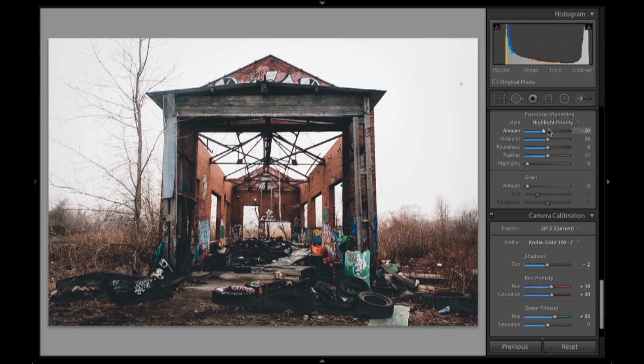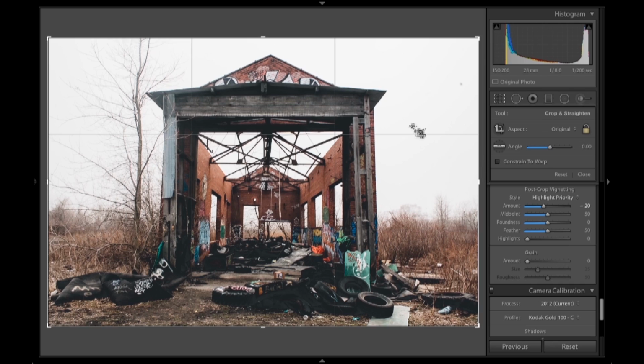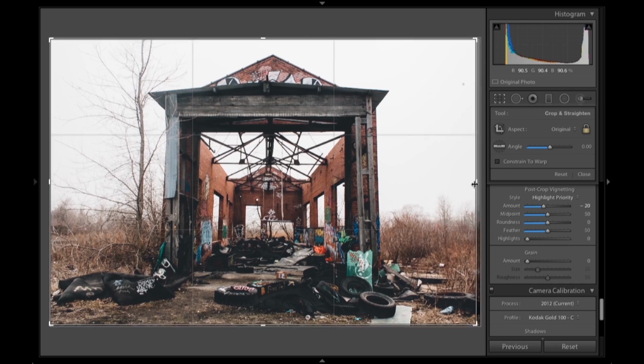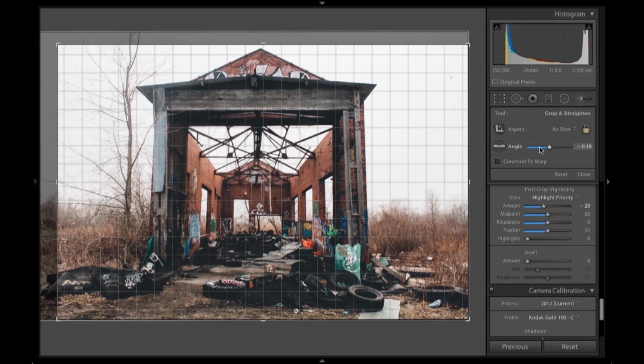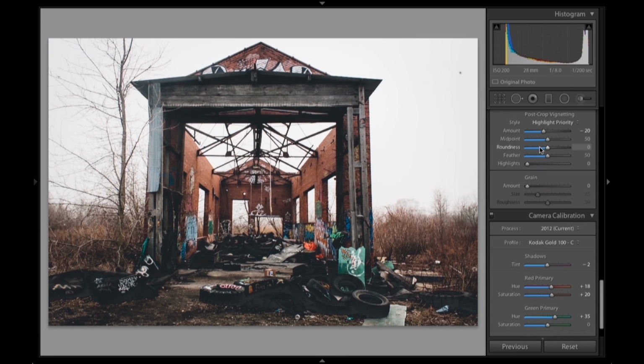Give it some nice vignette. Give it that dark vibe that it has in the picture. I definitely want to crop it a little bit. Looks a little unstraight. Okay. Looks good. Leave it right there.